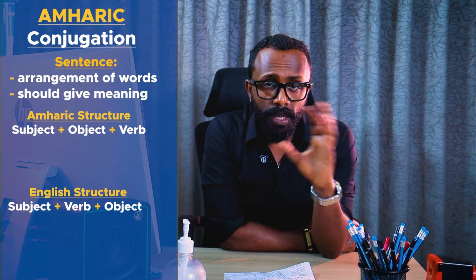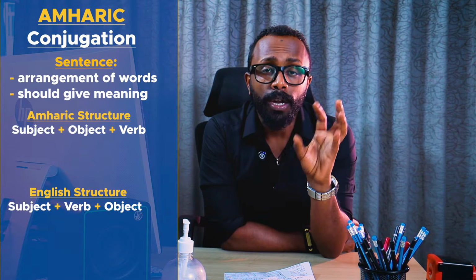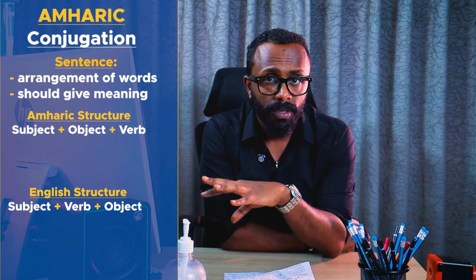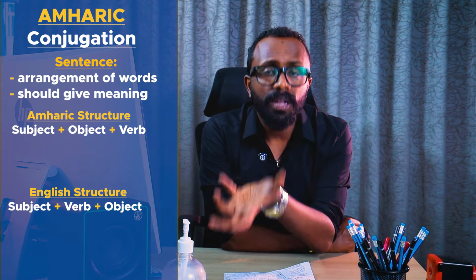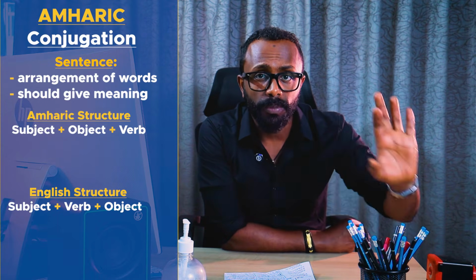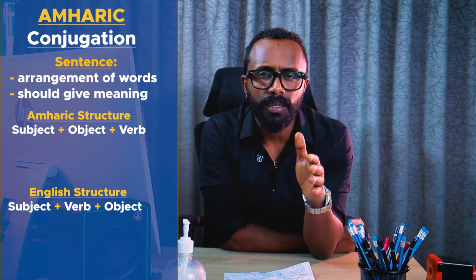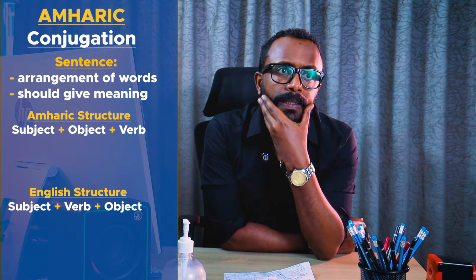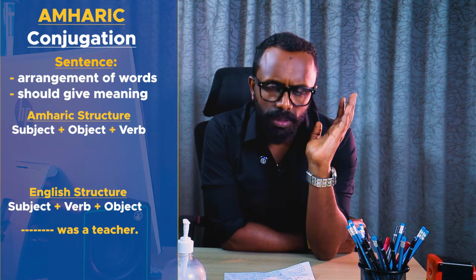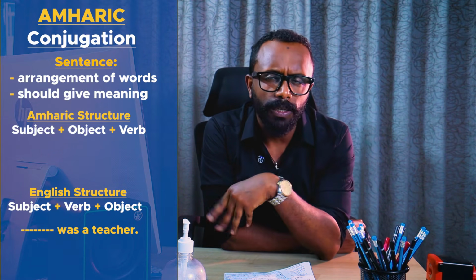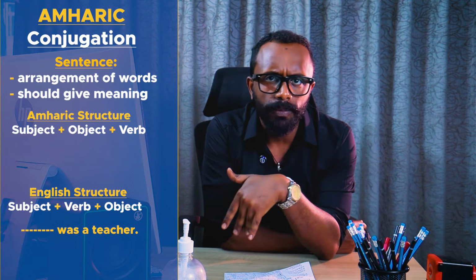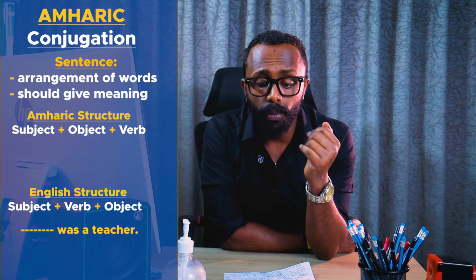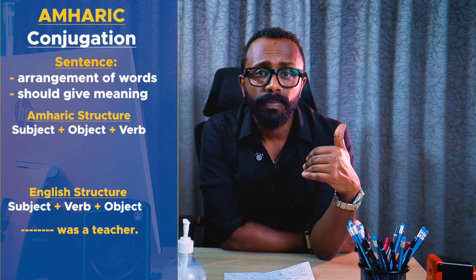I think I've talked about it in other videos, but in Amharic, the subject of a sentence is also embedded in the verb, so that the sentence can still function without the subject. But in English, it's not going to be that way. Okay? In English, if I say, Dash was a teacher, or let me just take out the dash over there, and then let me just say, was a teacher. What is this? Is it a complete sentence? Not exactly. Okay? We need a subject. But in Amharic, it is possible.